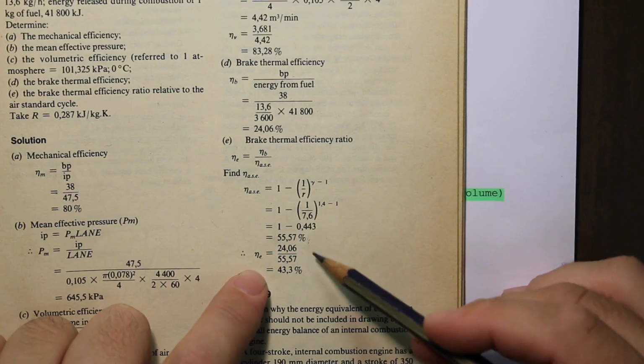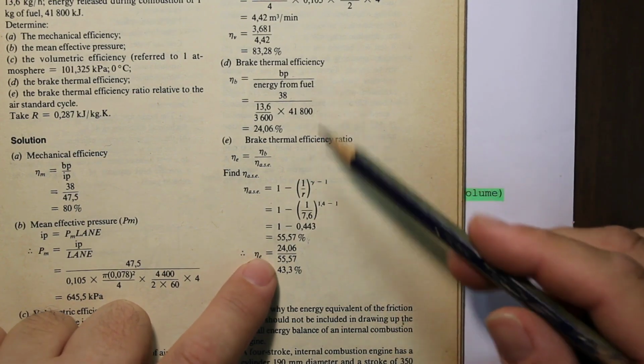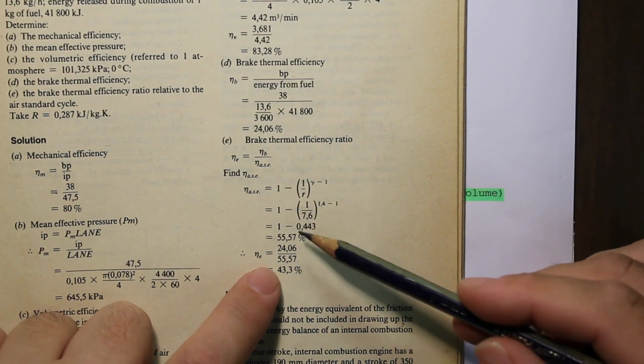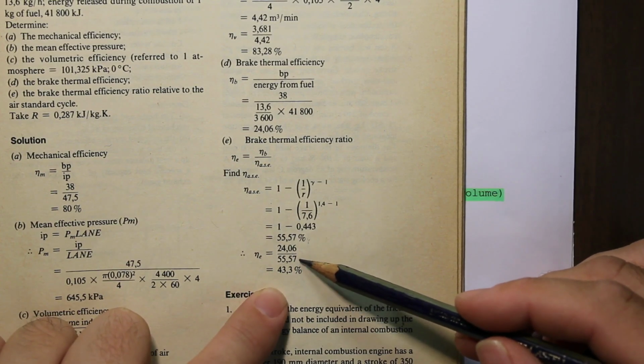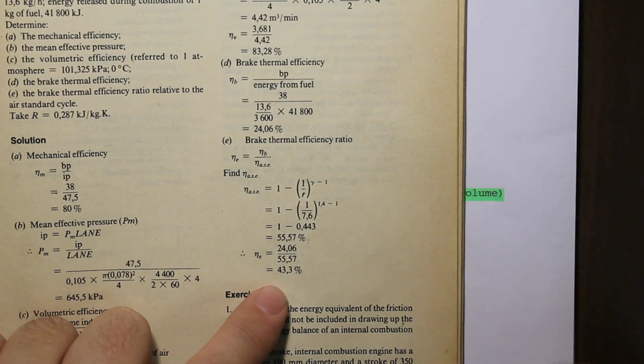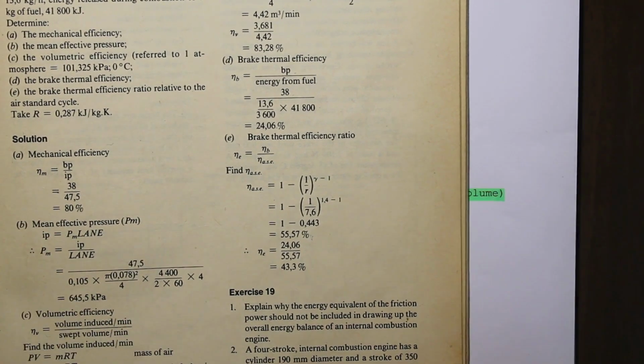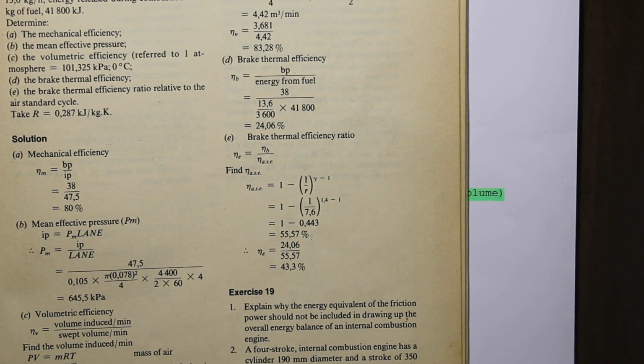And then all we do is we compare the two, the brake thermal over the air standard efficiency, so 24.06 over 55.57, and then we get the brake thermal efficiency ratio. So those are just easy to plug into the formulas, and we get the answers.